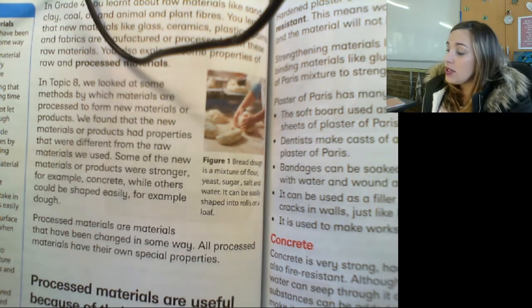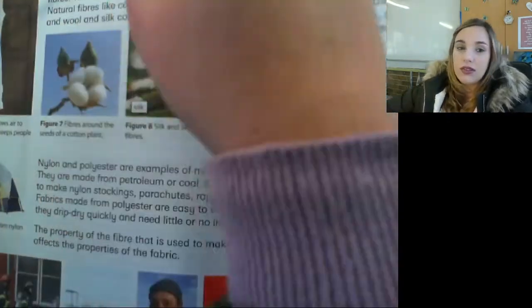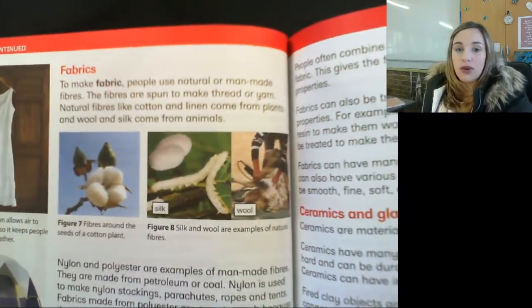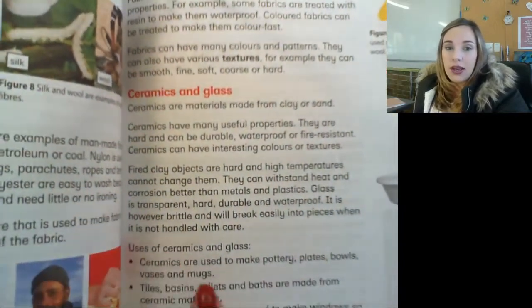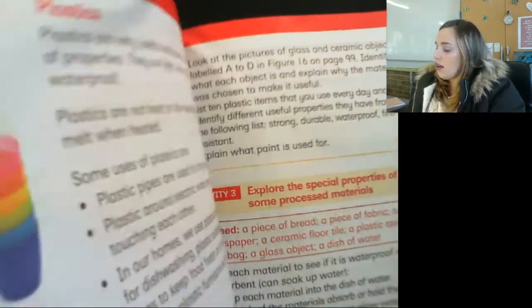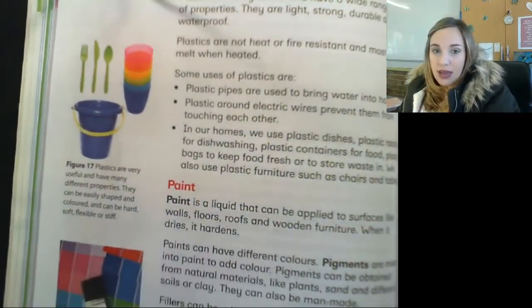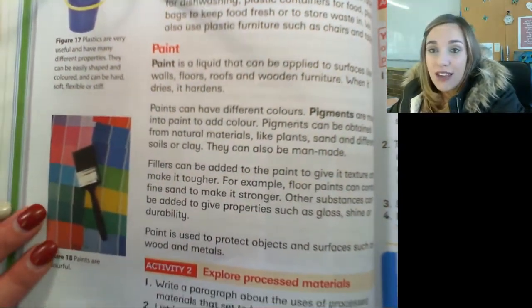You do that with plaster of Paris, with concrete, with fabrics, then with ceramic and glass on page 99. And then on page 100, you have plastics and paint. Then activity 2 has 5 questions.